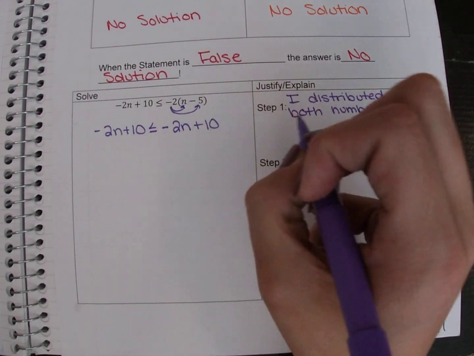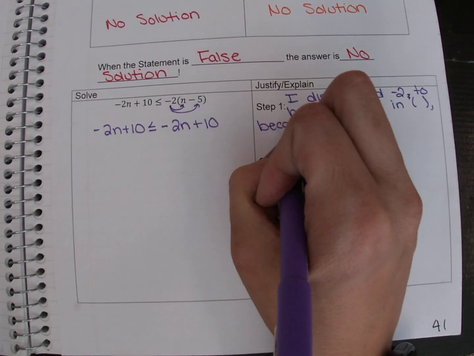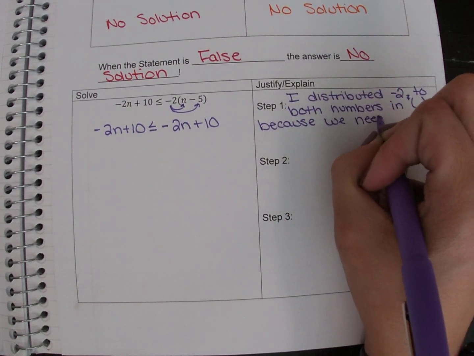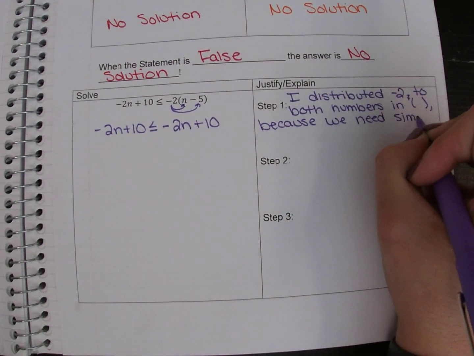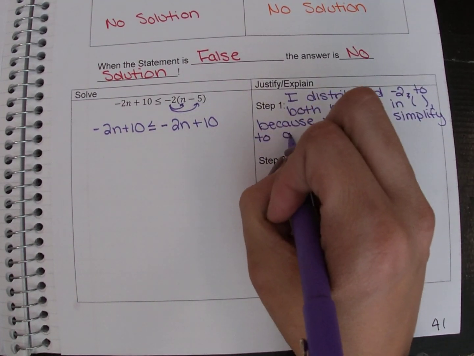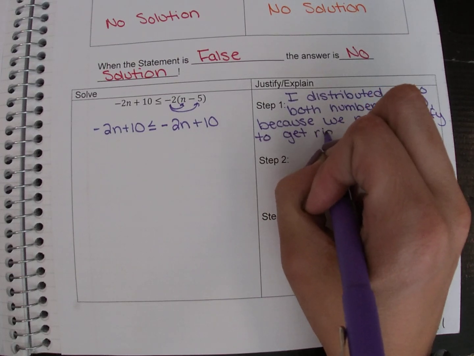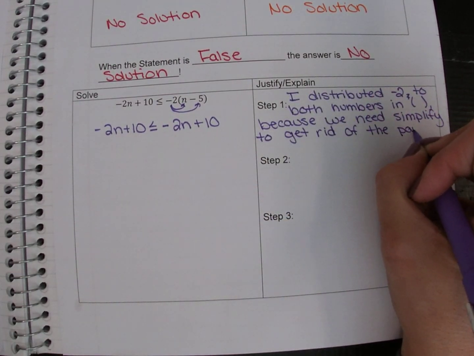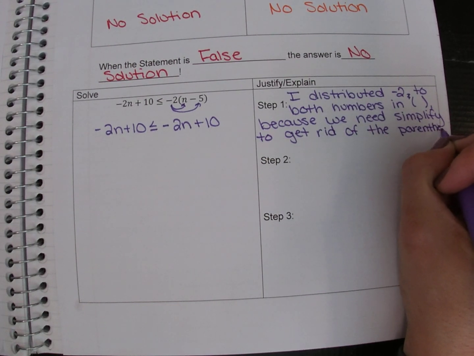We did this because we need to simplify, to get rid of the parentheses. I guess I should write out the word parentheses, and I drew them up there, but.